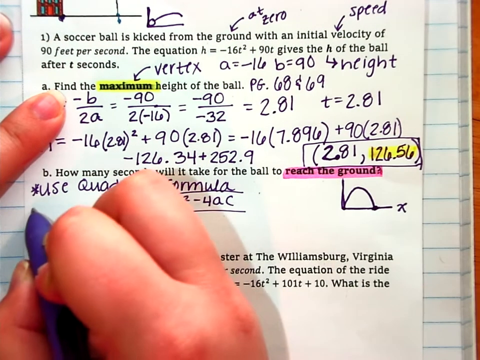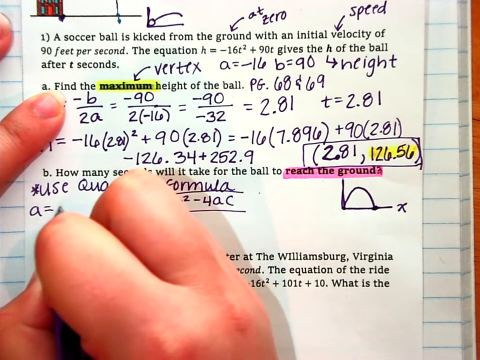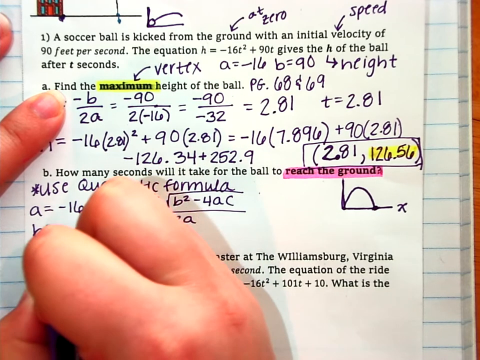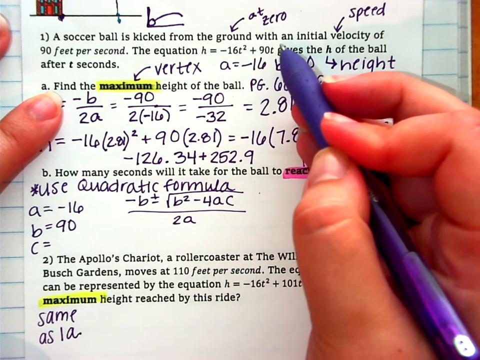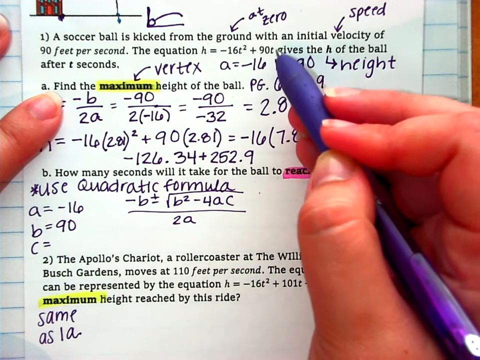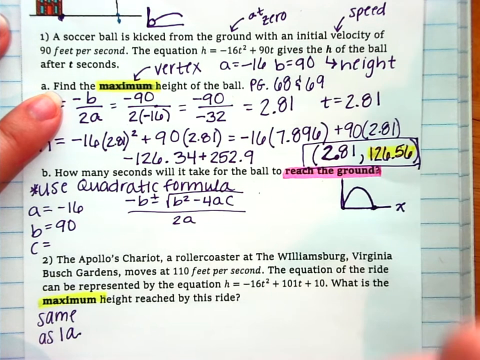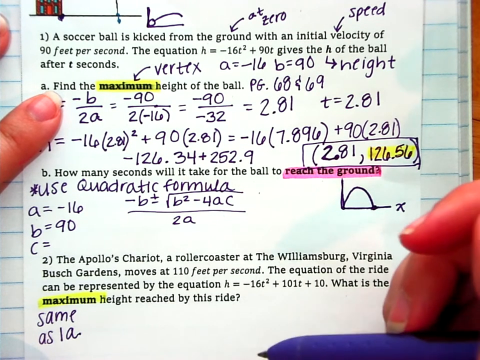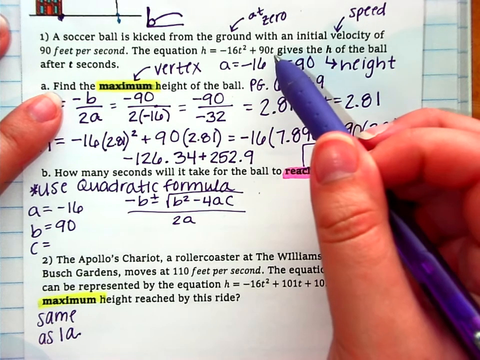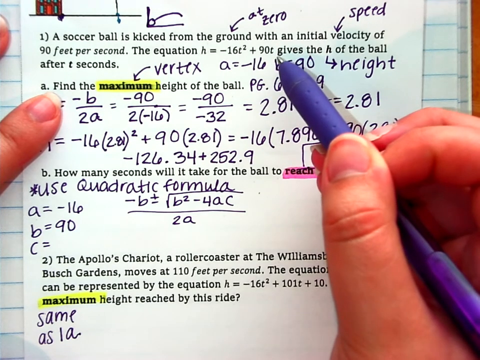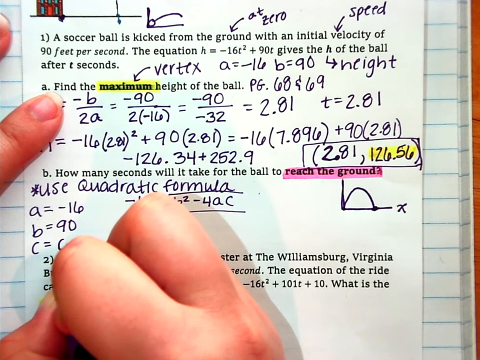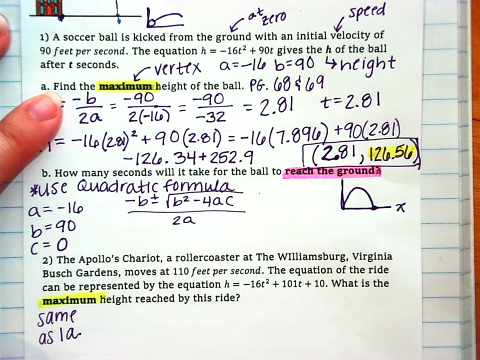So let's identify a, b, and c. We already said that a is negative 16, b is 90, c, there's nothing here. So what do you think we're going to put for c? 0. Very good.